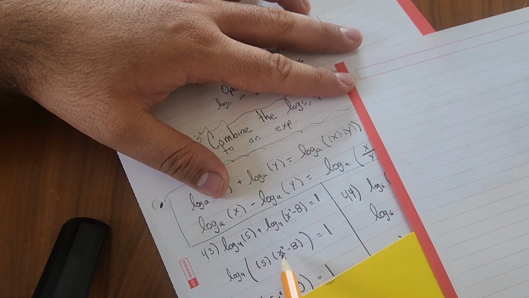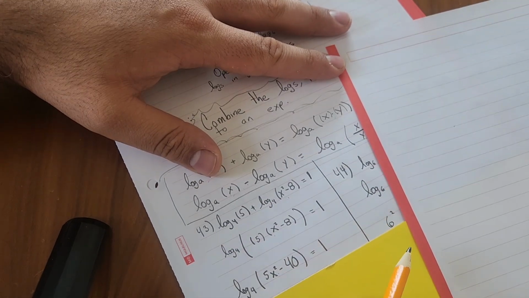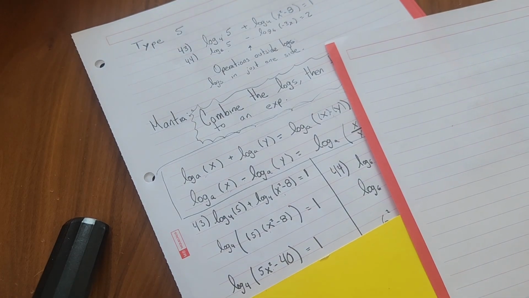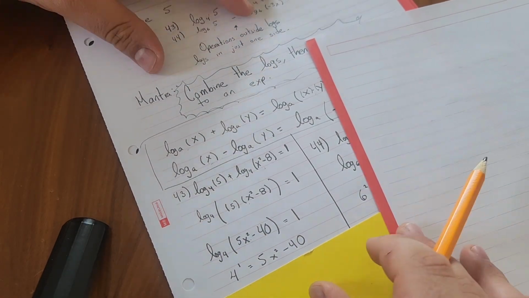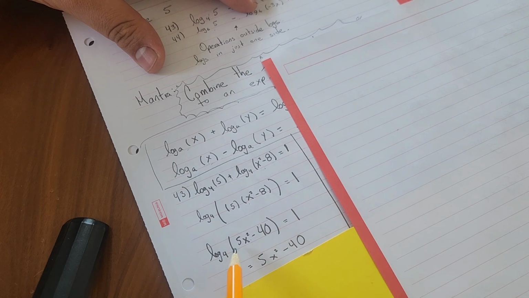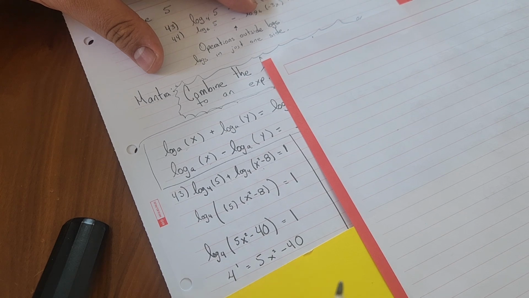I distribute inside 5x squared minus 40. And look, this is a type 3 equation, no? Where I have a logarithm equals to a number. Because the logarithm is already isolated, I just need to rewrite it as an exponent. So this is log base 4 of 5x squared minus 40 equals 1. So 4 to the power of 1 equals 5x squared minus 40.